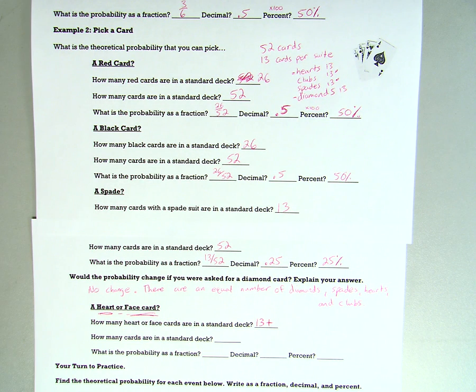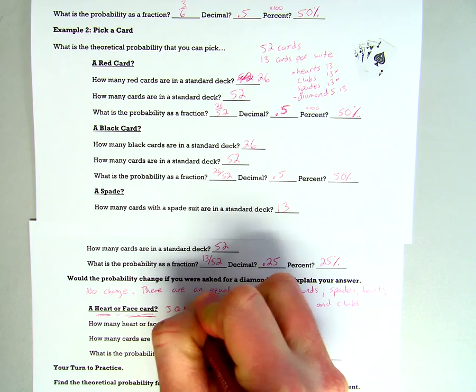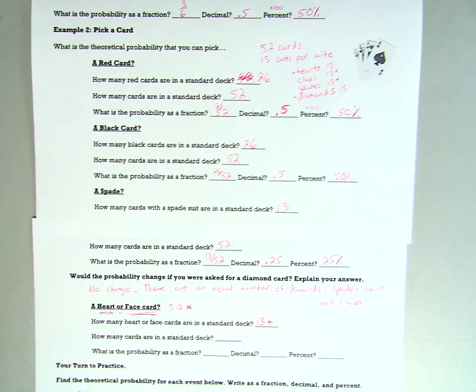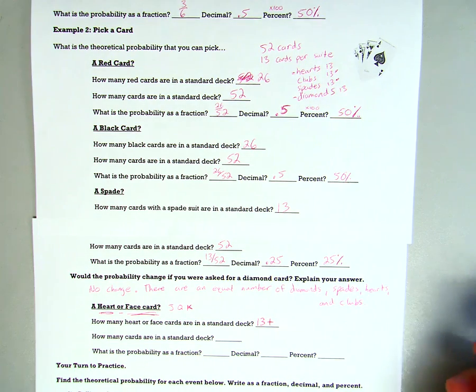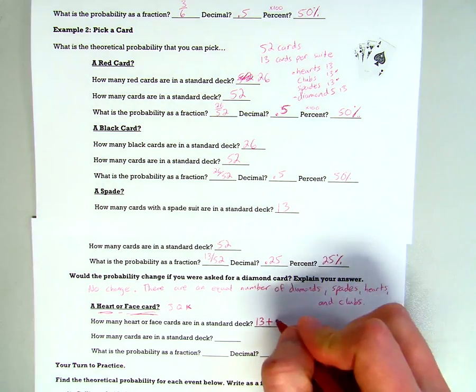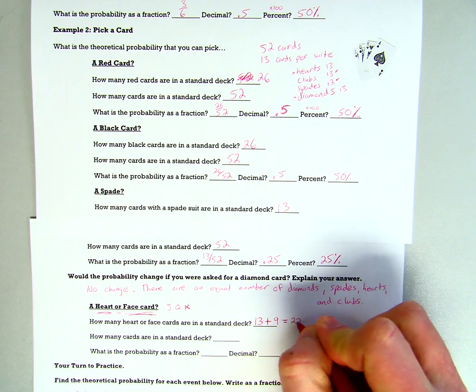Now, because I'm looking at all my hearts, let's go ahead and clarify the face cards. My face cards are my jack, my queen, my king. Okay, those are my face cards. So if I think about how many face cards I have in the deck, I have 3 face cards for hearts, 3 for spades, 3 for diamonds, and 3 for clubs. But I've already thought about my heart ones, so I can't add those in as well. So now the face cards that I add in have to be the ones that are my spades, clubs, and diamonds, and those are 9 of them. Okay, and that is going to equal 22 total.